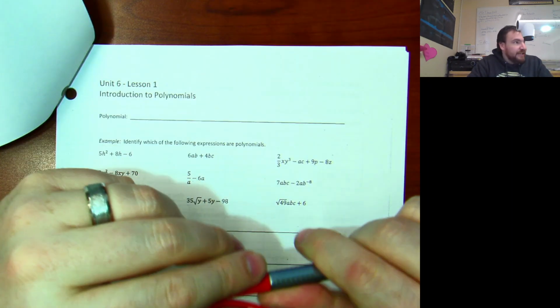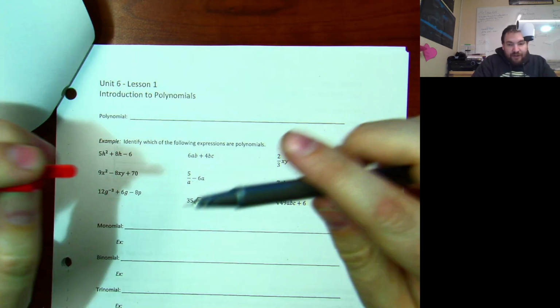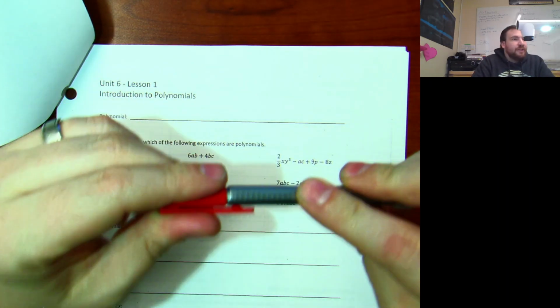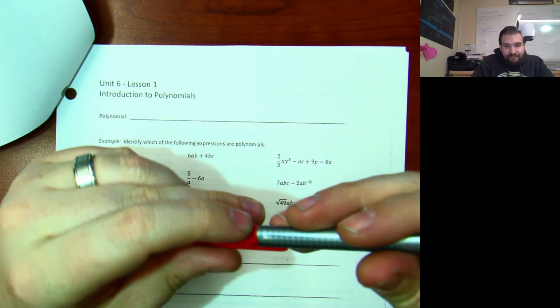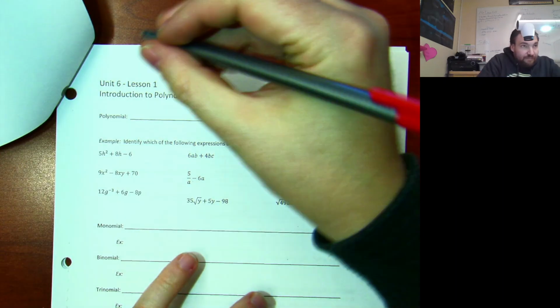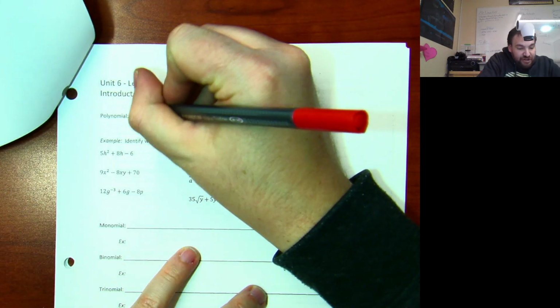Hands up. That's a polygon. So you know the shapes. Okay? No, it's not a shape. What's a polynomial? Yes, it's like the number of terms. Okay, so it's an expression.